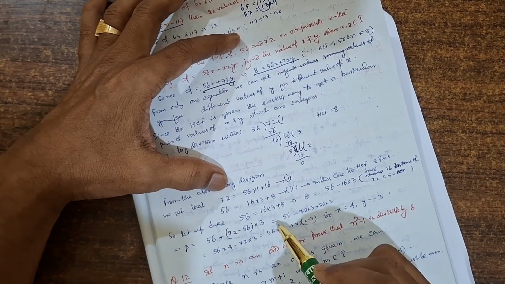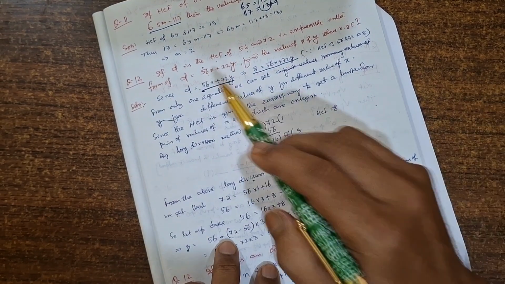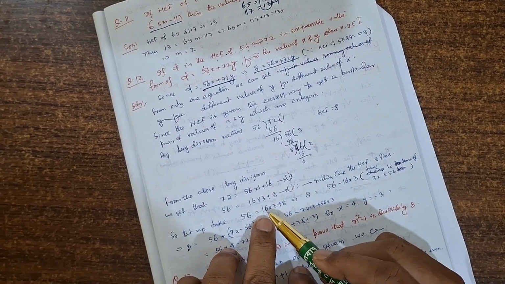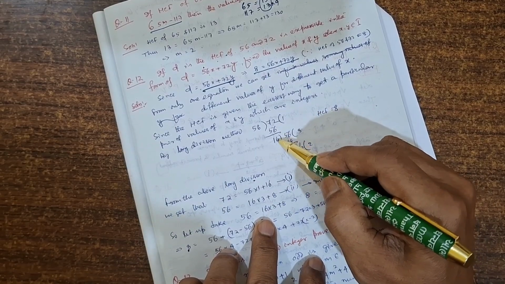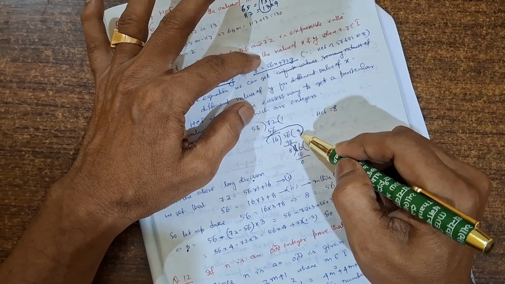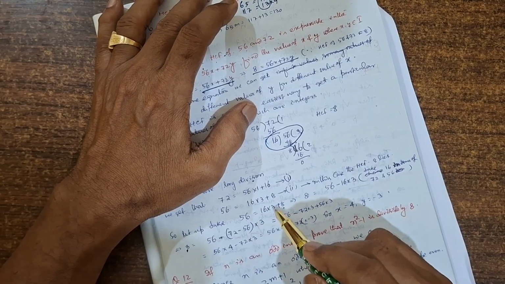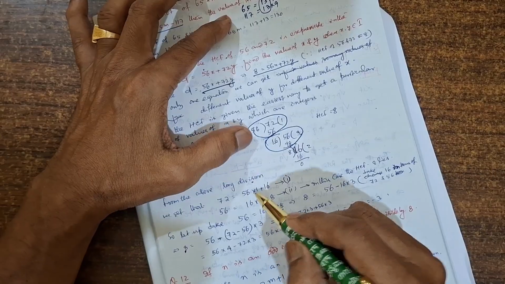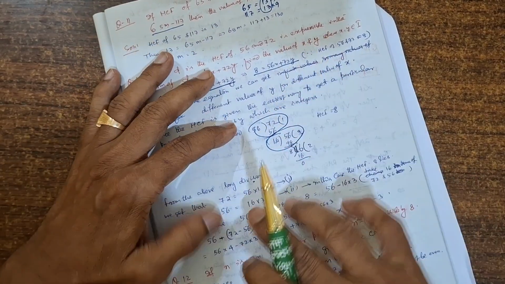So 56 can be expressed now: 56 is equal to 16 into 3 plus 8. And 72 is equal to 56 into 1 plus 16. These two things are taken to this.